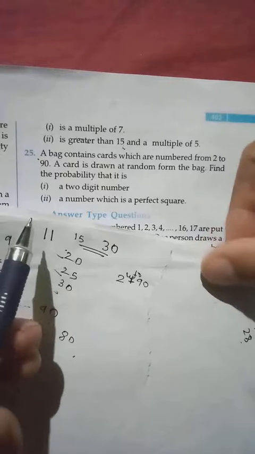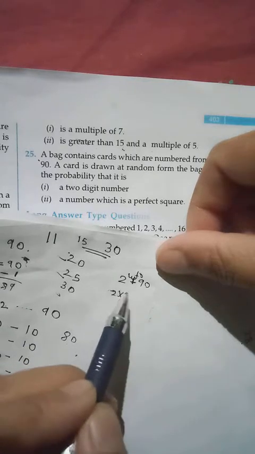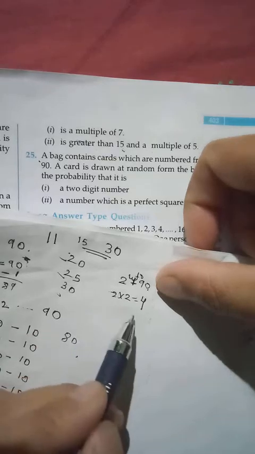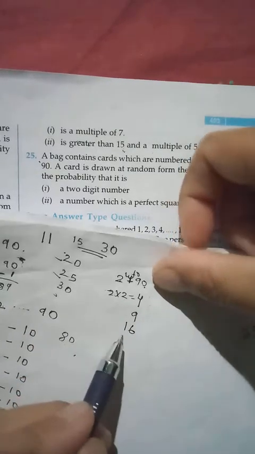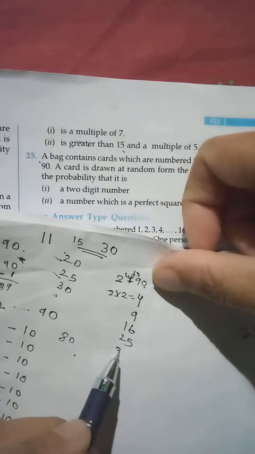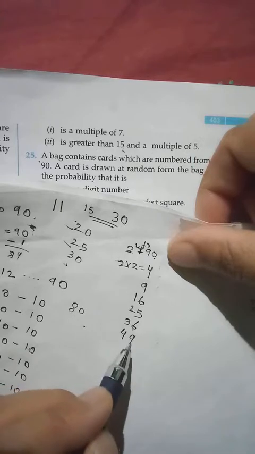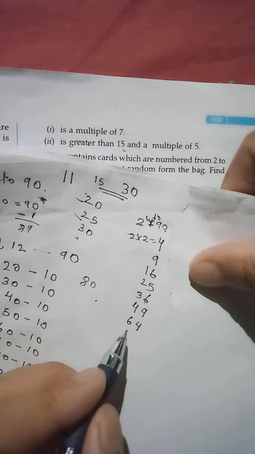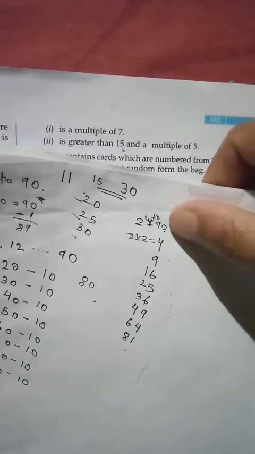So remember, a perfect square means the number you get when you multiply a number by itself. 2 into 2, we have 4. So 4 is the first number because it's between 2 and 90. 3 into 3, 9. 4 into 4, 16. 5 into 5, 25. 6 into 6, 36. 7 into 7, 49. 8 into 8, 64. 9 into 9, 81. 10 into 10, 100. 100 is out of 90.